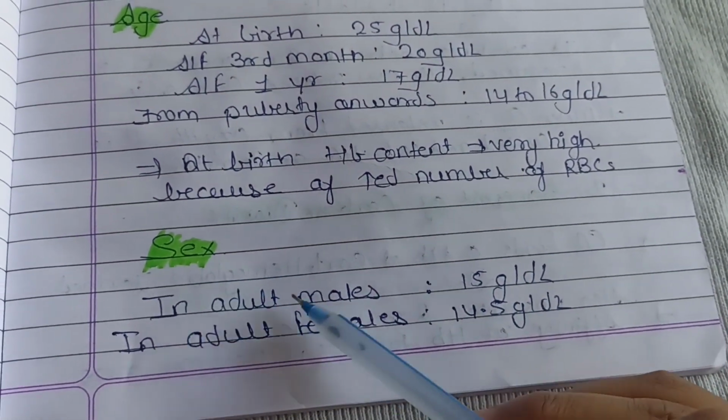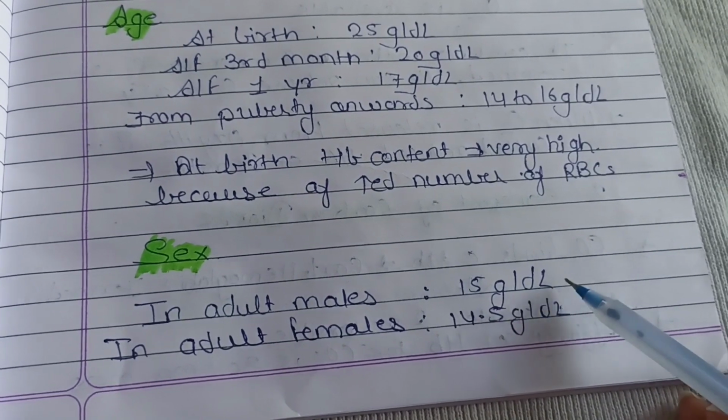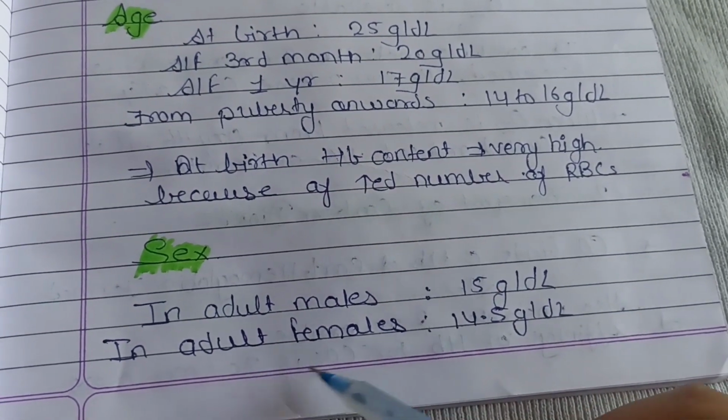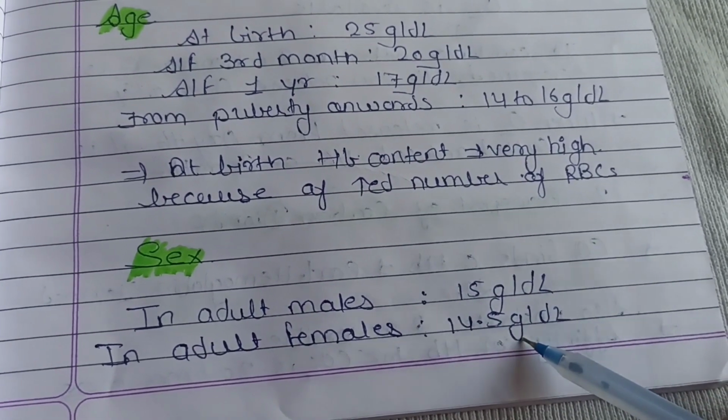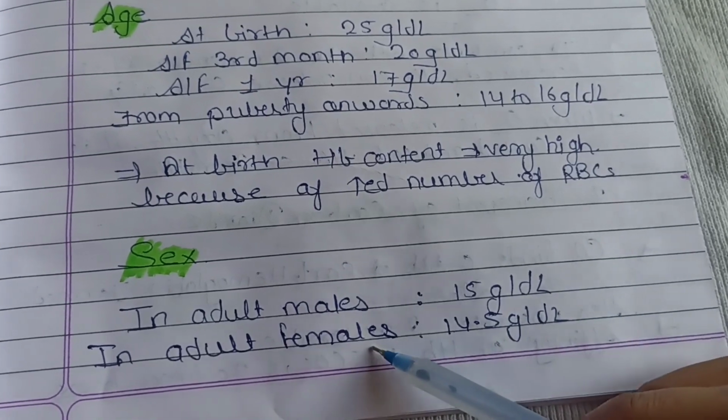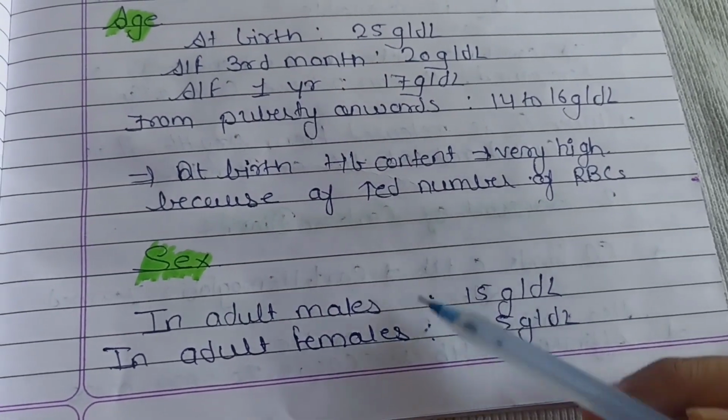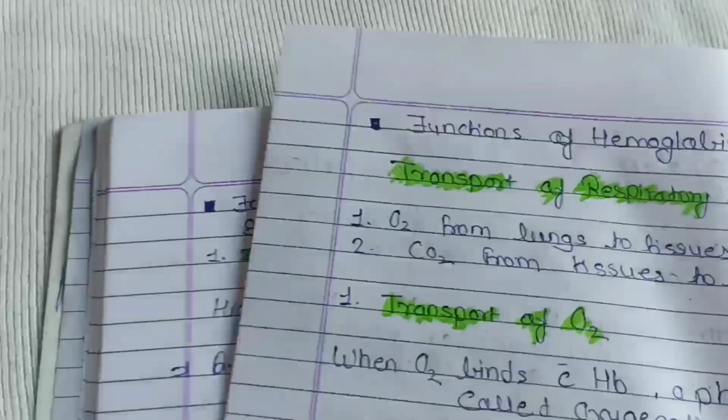Sex. In adult males, 15 gram per deciliter, and in adult females, 14.5 gram per deciliter. Why low in females? Because of menstruation. There is blood loss in menstruation.